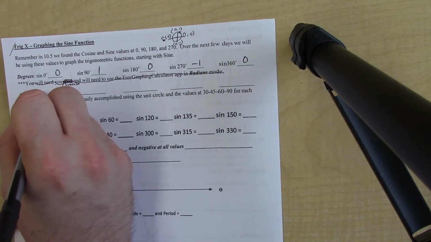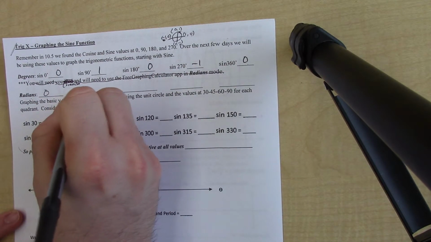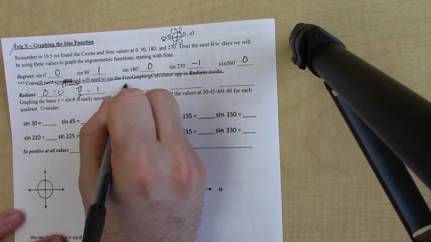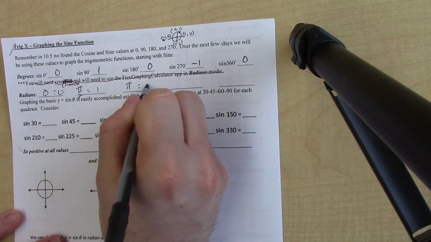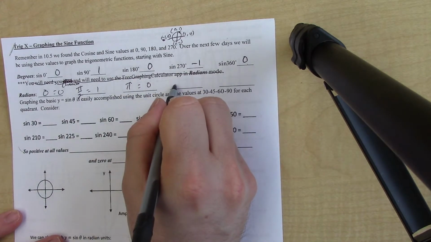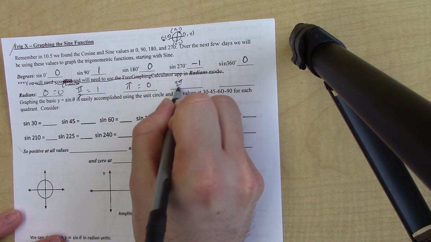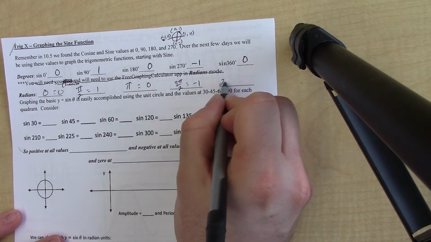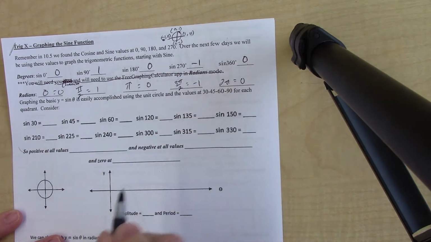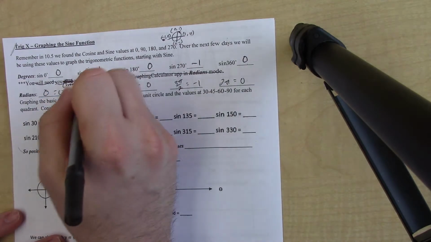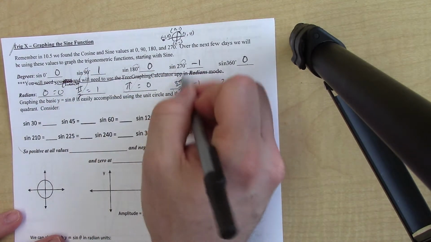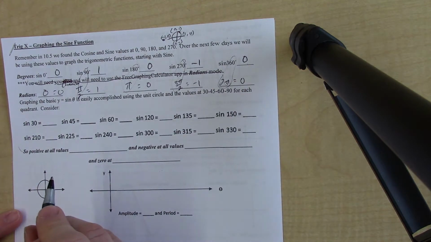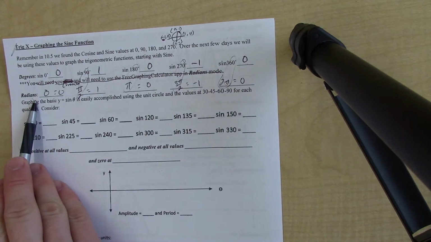In radians, this is 0 radians. This is pi over 2 radians, which equals 1. This is pi radians, which also equals 0. This is sine of 3 pi over 2 radians, which also equals -1. And this is sine of 2 pi radians, which is still 0. Okay? So I'm just replacing 90, 180, 270, and 360 with those values. So that was in radians.